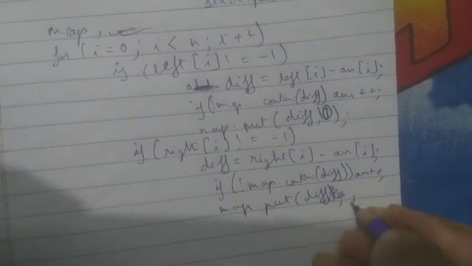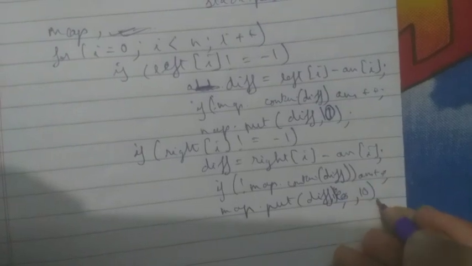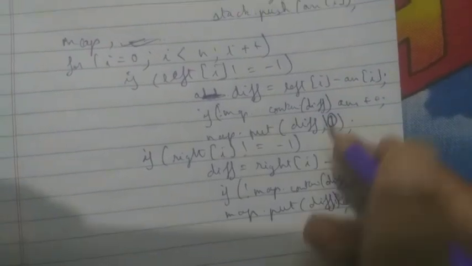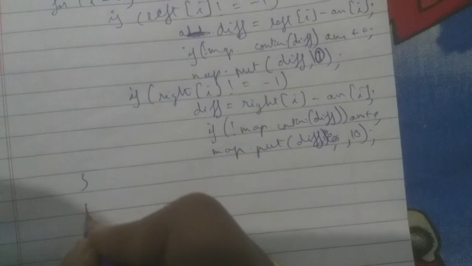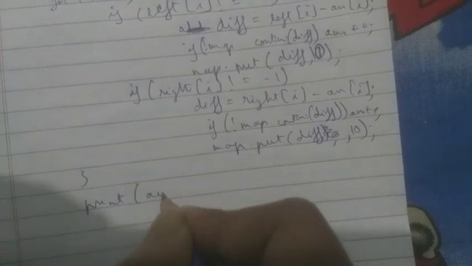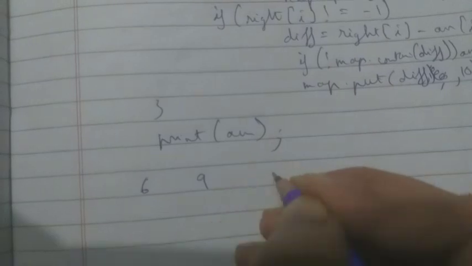This is the key, and you can give any value like 10. Here I'm giving 10, you can give any other value. So once done with this, close the bracket and print answer. So if you want, I can run this with 6 9 4 2 1. We will be running it very quickly.